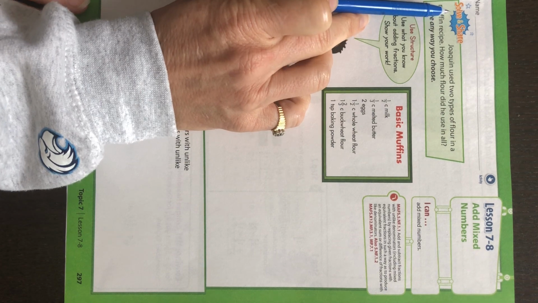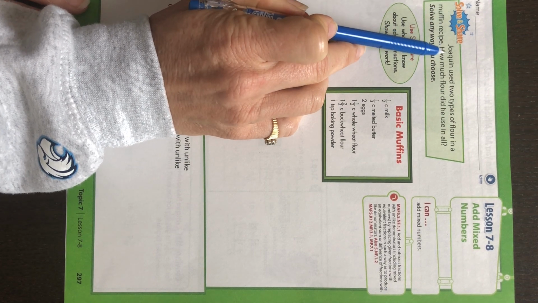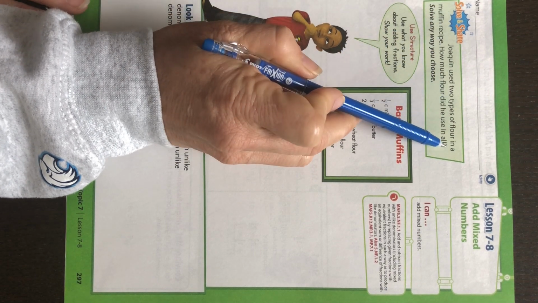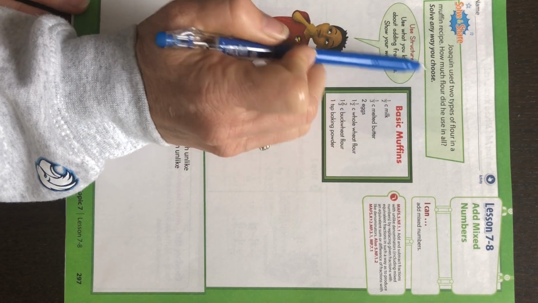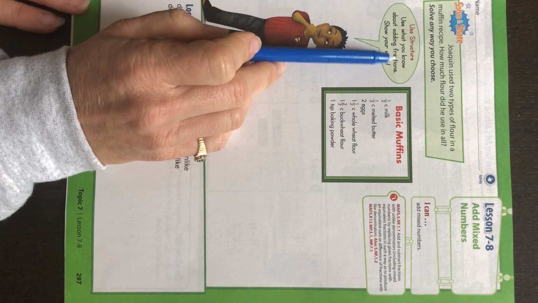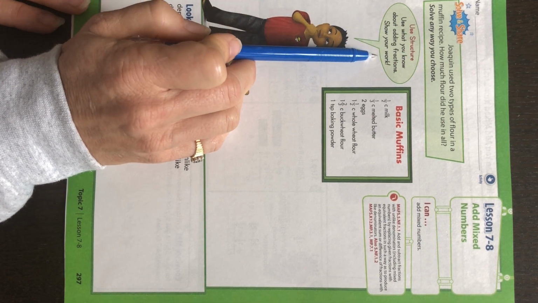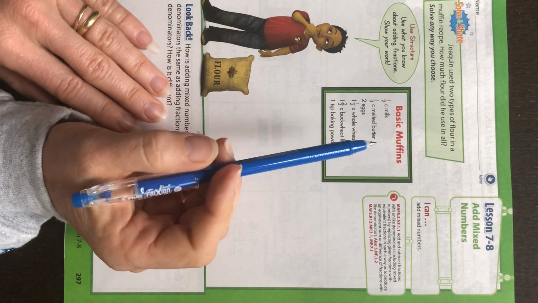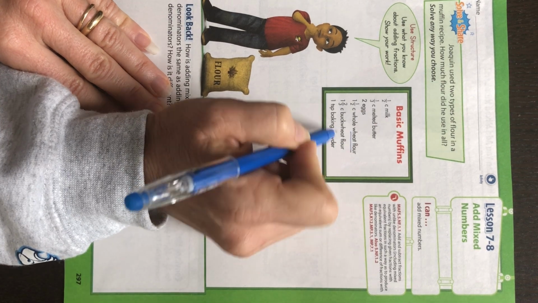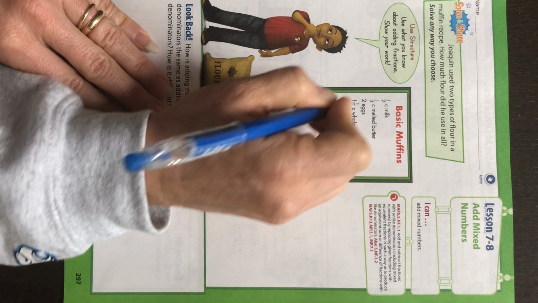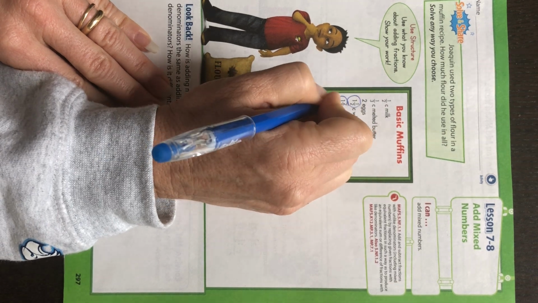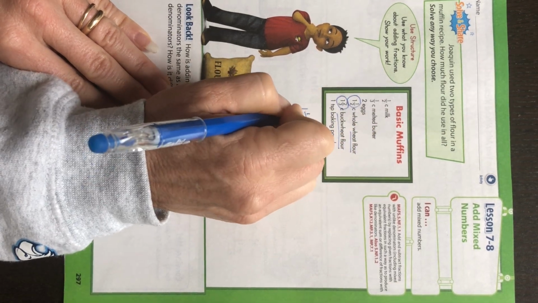Our solve and share on page 297 says Joaquin used 2 types of flour in a muffin recipe. How much flour did he use in all? Use what you know about adding fractions. Show your work. So we look for our flour. We have wheat flour and we have buckwheat flour. How much flour did he use in all? Got 1 1/2 cups and 1 2/3 cups.